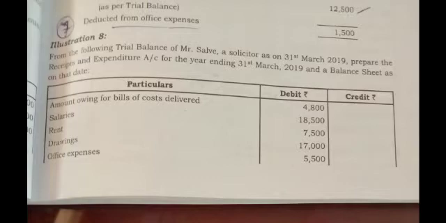But here they are given the trial balance. Based on that trial balance, we need to prepare a receipts and expenditure account. See, from the following trial balance of Mr. Salve, a solicitor, as on 31st March 2019, prepare the receipts and expenditure account for the year ending 31st March 2019 and a balance sheet as on that date, right? So you should have two amount columns, one particulars column.